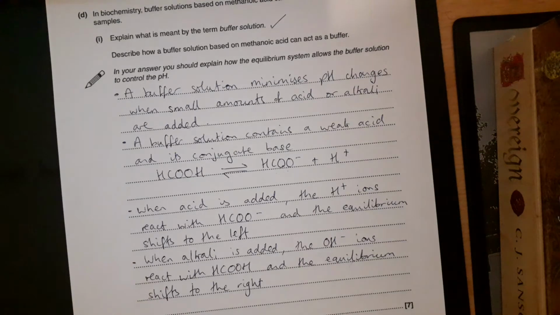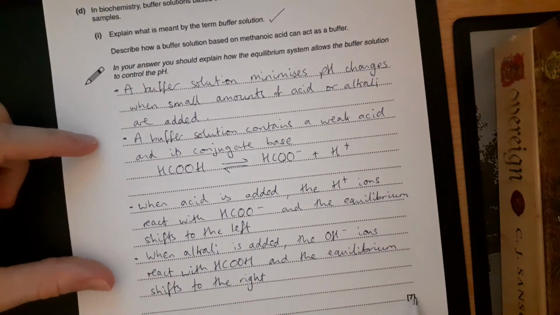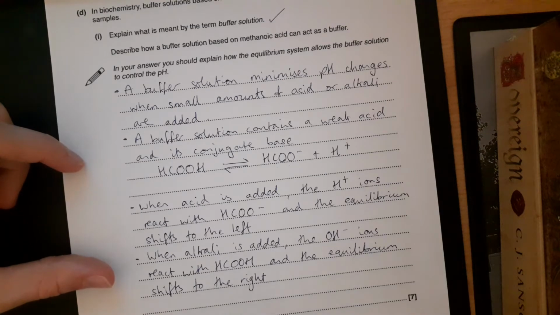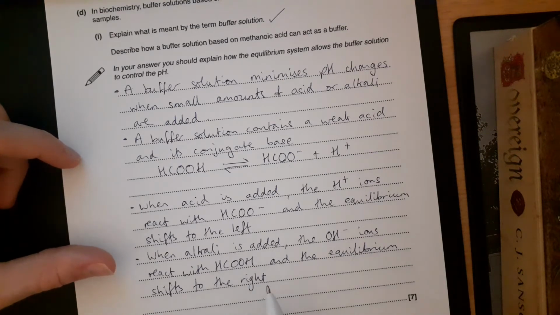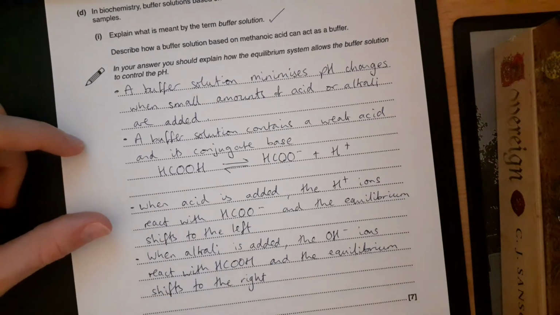And that's a fairly common question. As we go through more of these questions in later videos, you'll see this question come up quite a bit. This sort of long answer, as we've got 7 marks here, it's usually 5, 6 or 7 marks. And it's always the same thing. It's writing an equilibrium out and then explaining what happens when you add acid and alkali. So it should hopefully be a question that you can prepare for, one that you can expect.